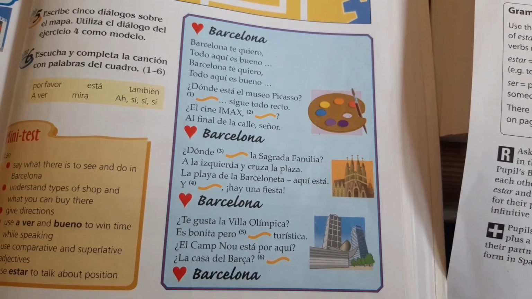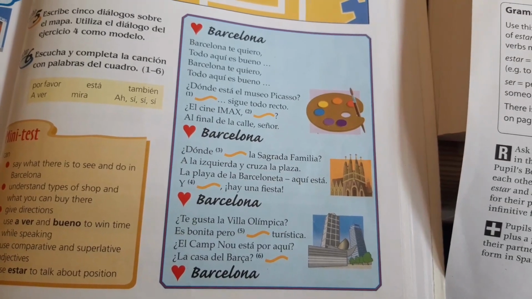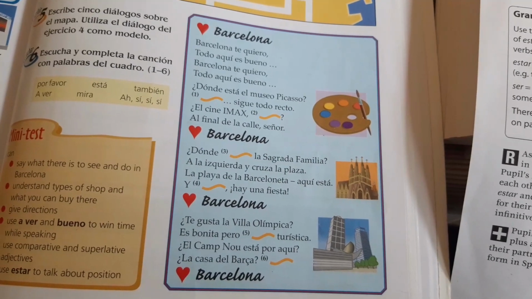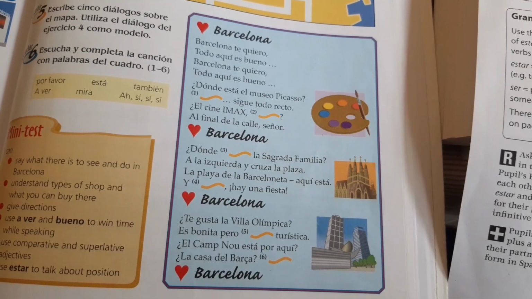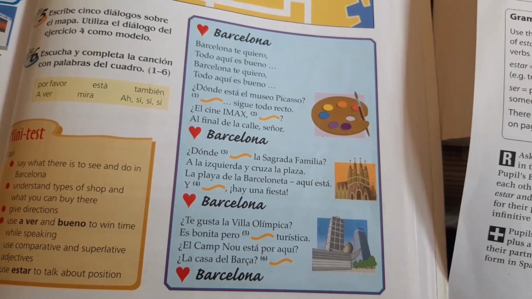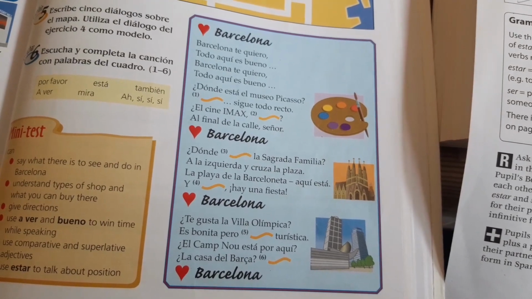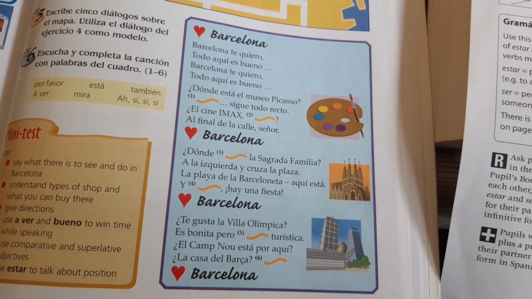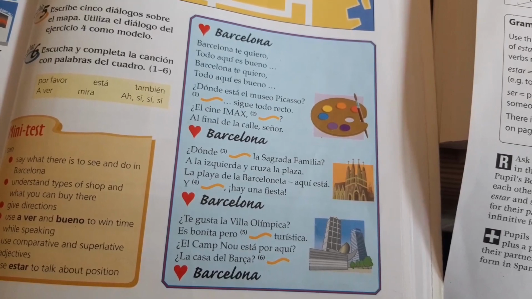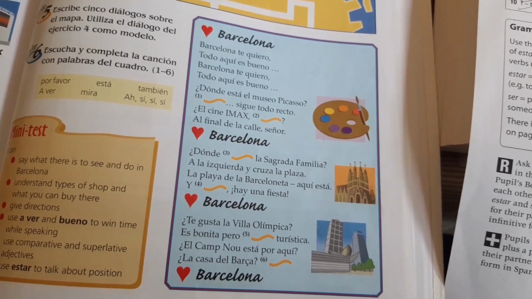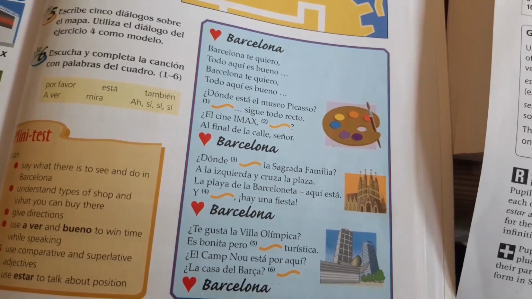A la izquierda y cruza la plaza. La playa de la Barceloneta está aquí. Y mira, hay una fiesta. ¿Te gusta la Villa Olímpica? Es bonita, pero también turística. El Camp Nou está por aquí. La casa del Barça? Ah, sí, sí, sí.